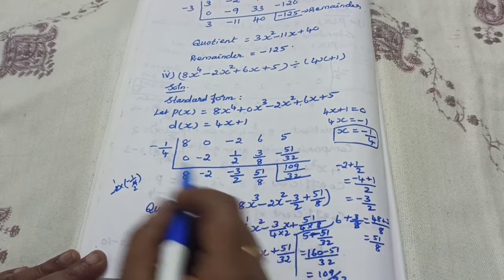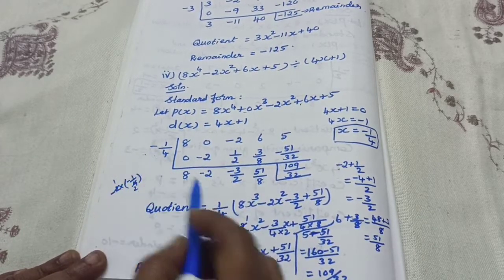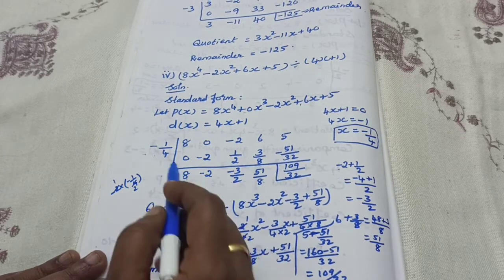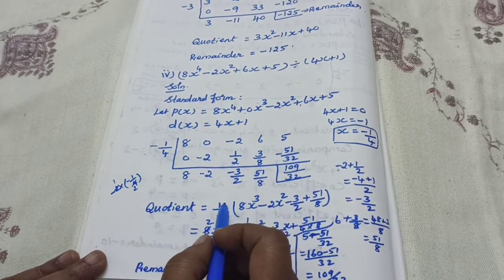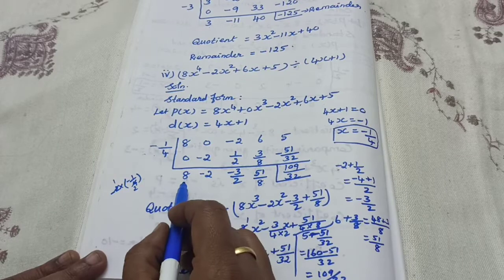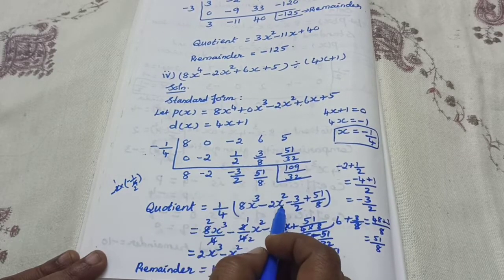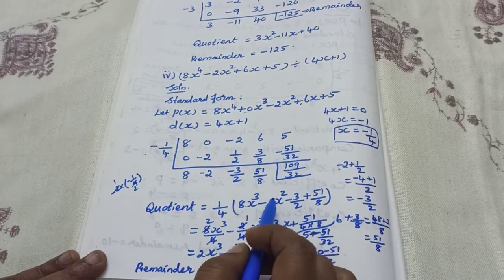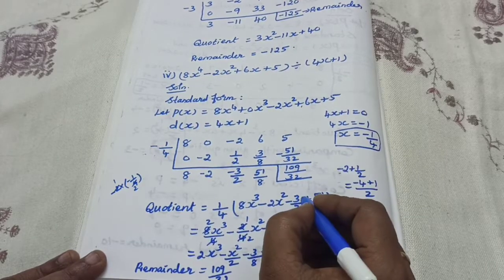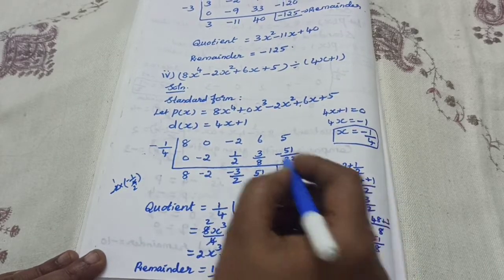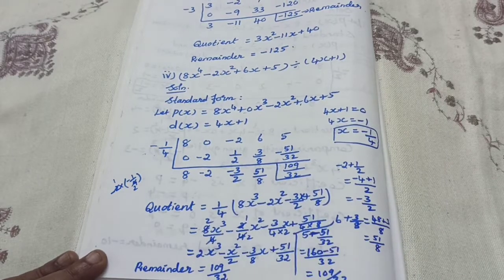Quotient is equal to this. 1 by 4 you should take it. You should not take this minus. Then 1 by 4 only you should take it. 1 by 4 into this quotient: 8x cube minus 2x square minus 3 by 2x plus 51 divided by 8.